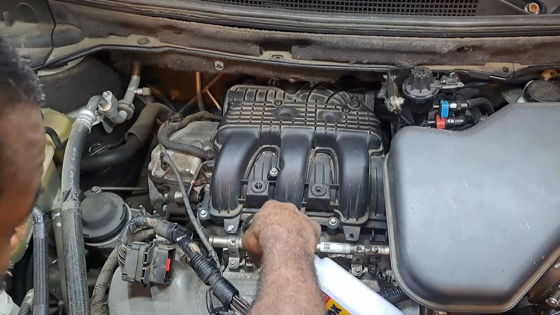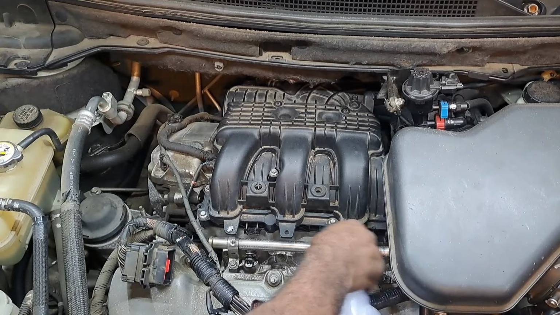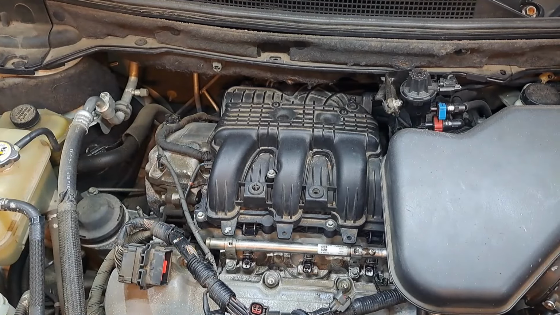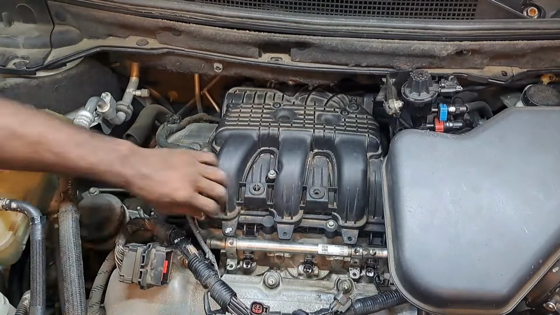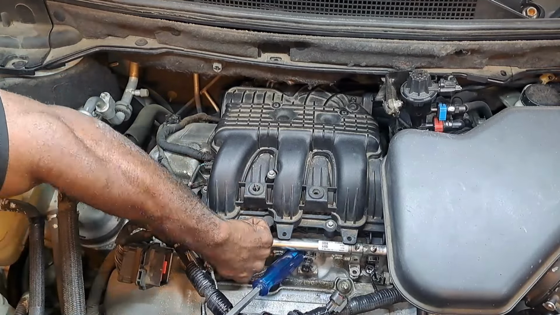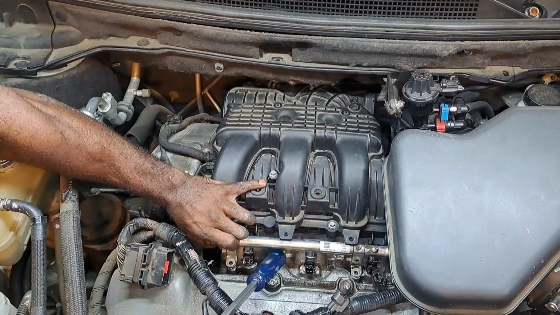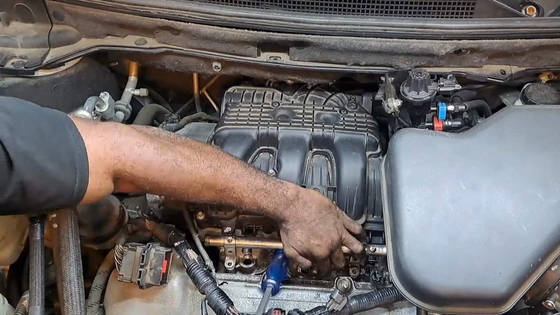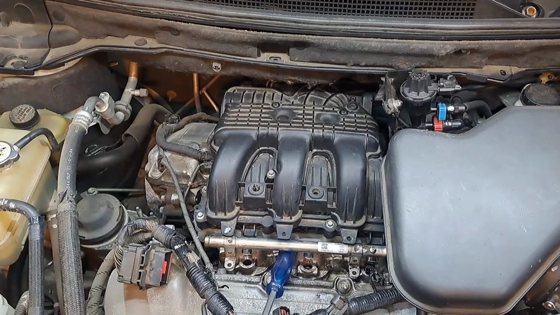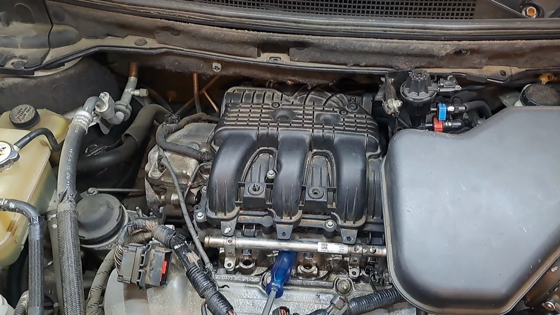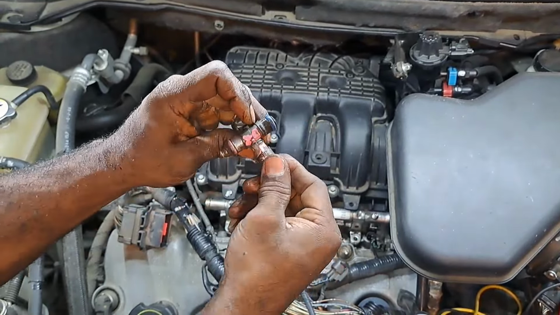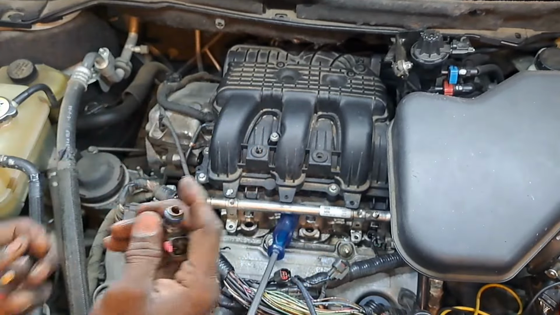This is just soap and water. I want to hit the base of the injectors so it'll lube them up a little bit so I can get them out, versus having to use some penetrating oil. Some dielectric grease on the seals here, and I'm going to slide these right back.